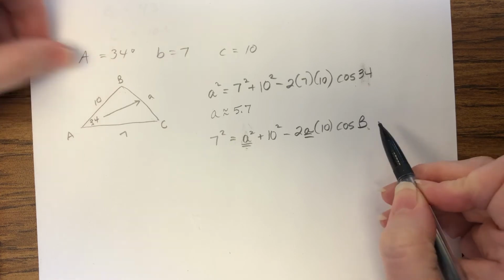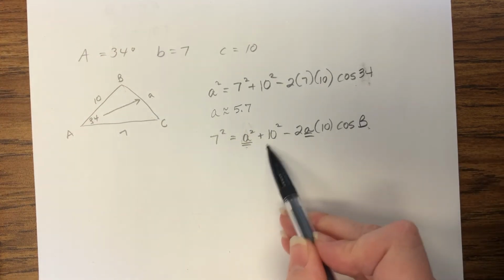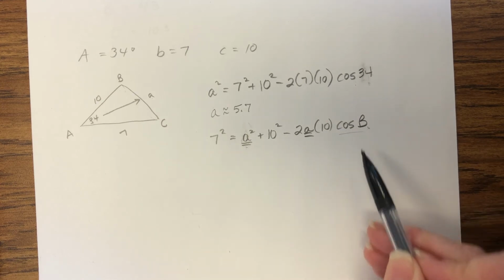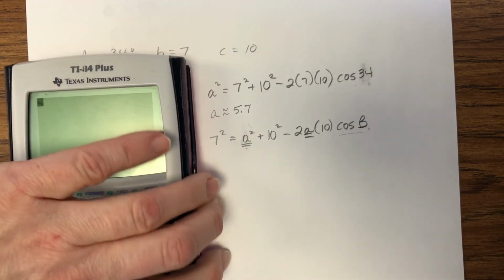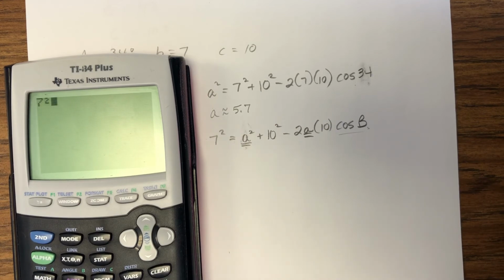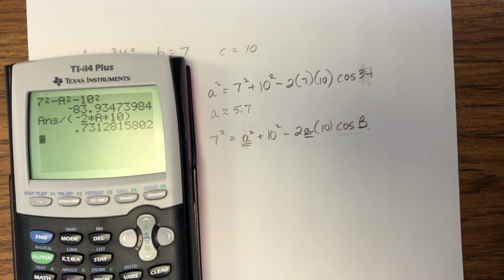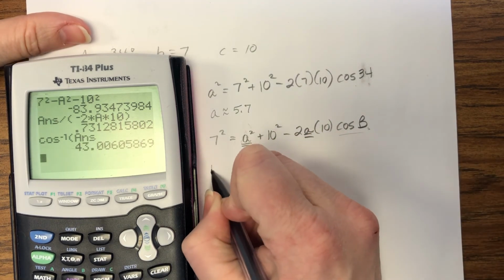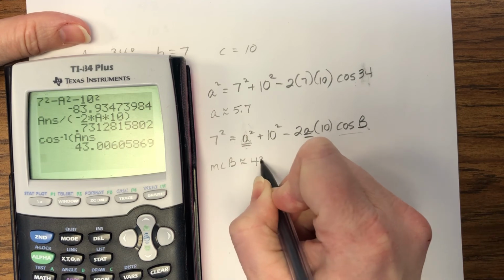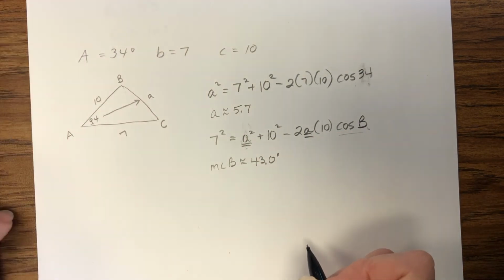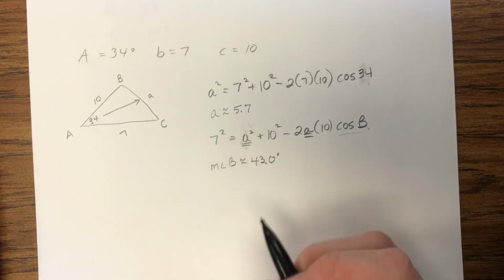We don't know angle B. So I'm going to have to do 7 squared minus a squared minus 10 squared, divided by negative 2 times a times 10, and then take the inverse cosine of that. So angle B is 43.0 degrees.